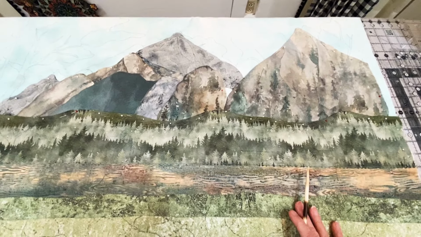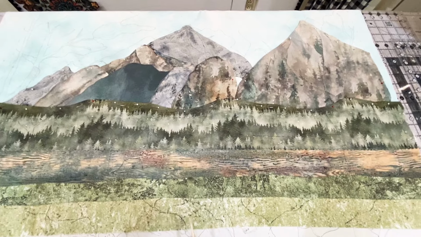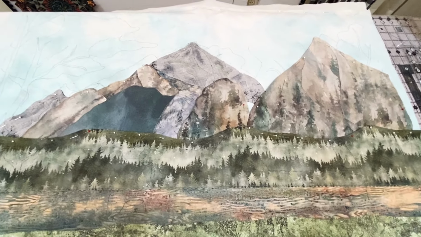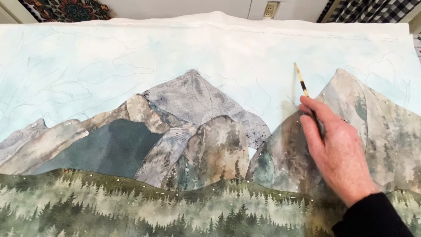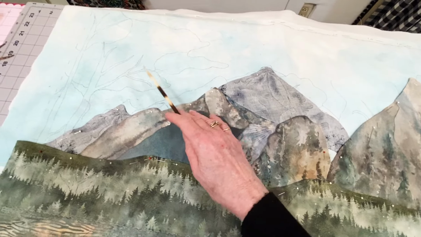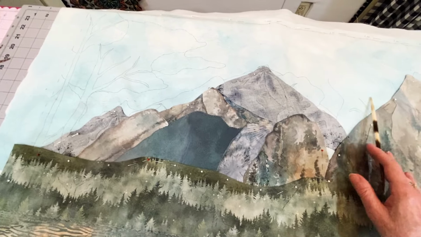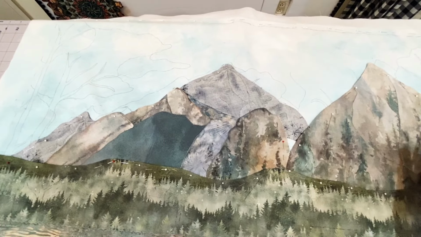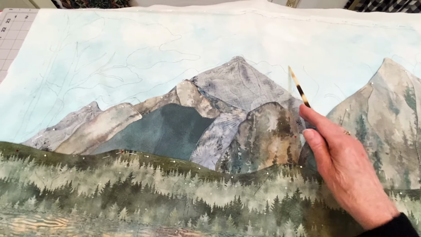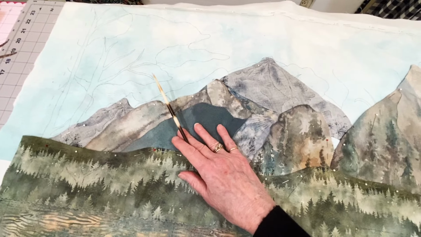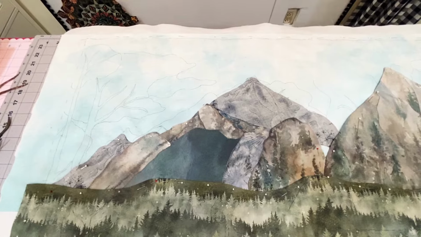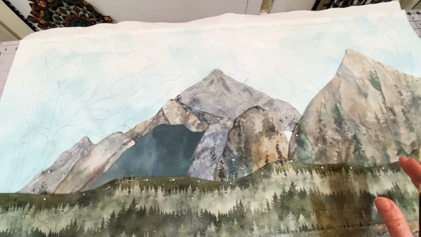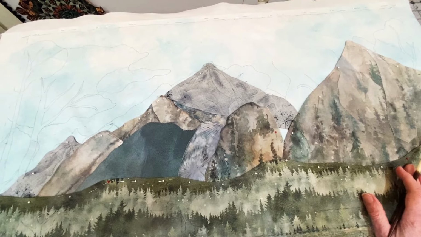Before you go ahead and begin constructing or drawing any of your elements, you really need to choose your sky, your background for whatever your pictorial image is going to be. In my case, I had to choose a background, and I bought and went through several sky fabrics till I found one that I was pleased with.